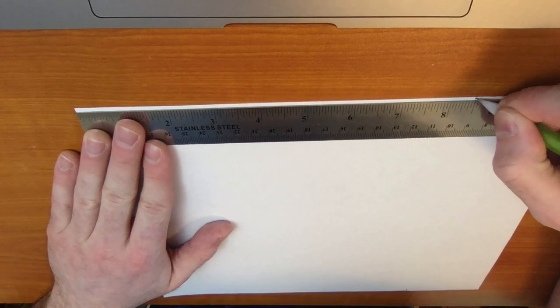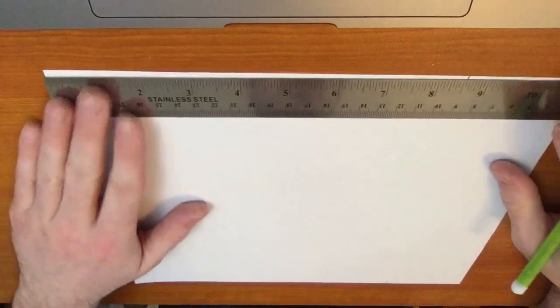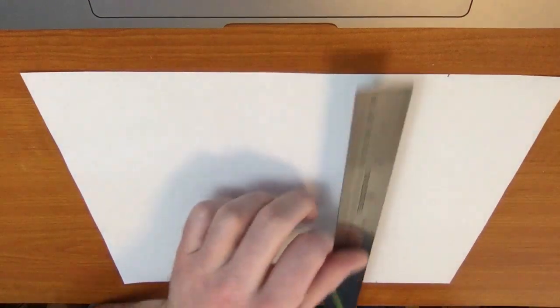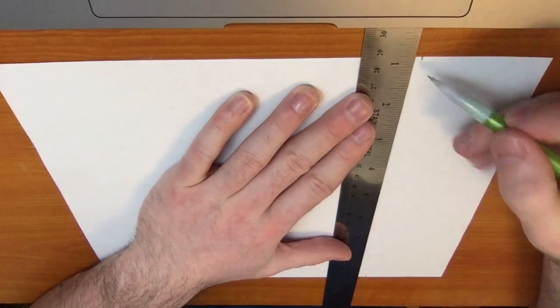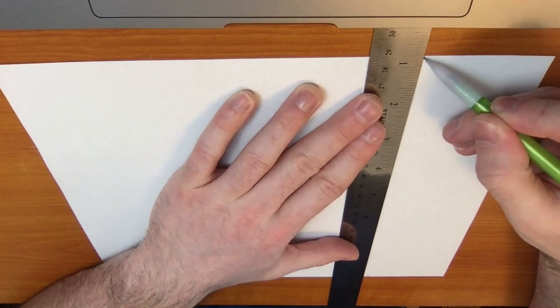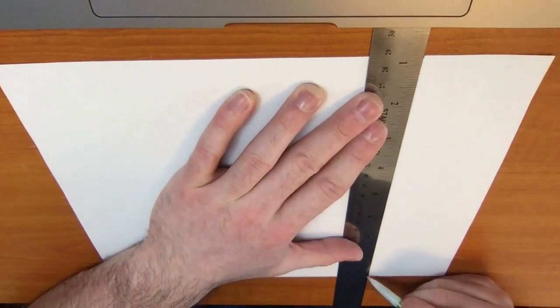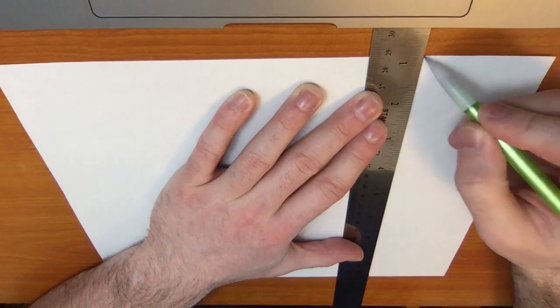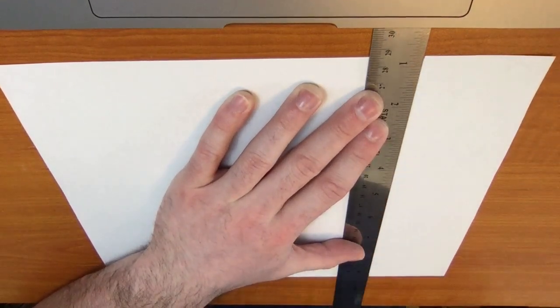If this doesn't make sense to you, you can always go back and watch the video again. Now I've made 2 marks, and I'm going to use my ruler to draw a straight line from one mark to the other. Make sure that they are exactly on the marks that you are drawing, and then draw your line. Now that I have the line, I'm going to use the scissors, and as carefully as I can, cut this line.